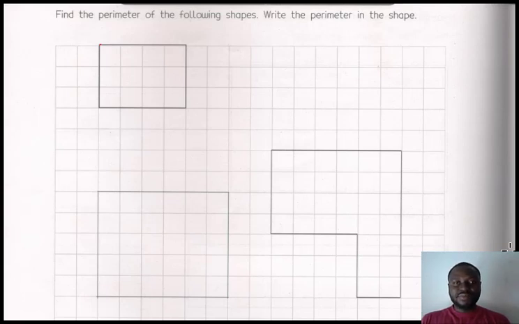Now, if we want to find the perimeter of this shape, all we want to do is to go around the shape. We want to find the outline, or the length of the outline, of the shape. So when I move from here to here, from here to here, from here to here, and then from here to here, that's going to give me the outline of the shape. So when we are able to find the length of this outline, that is going to give us the perimeter.